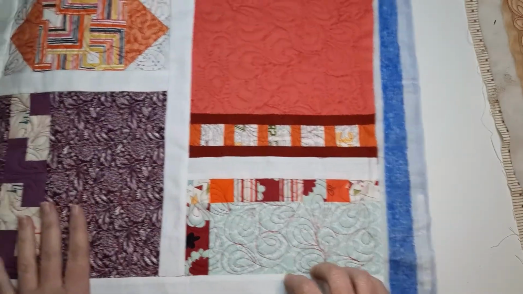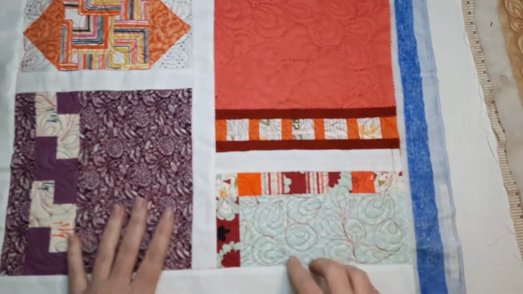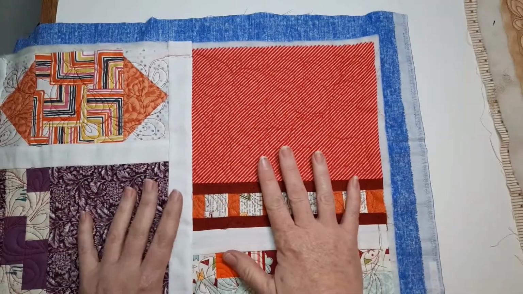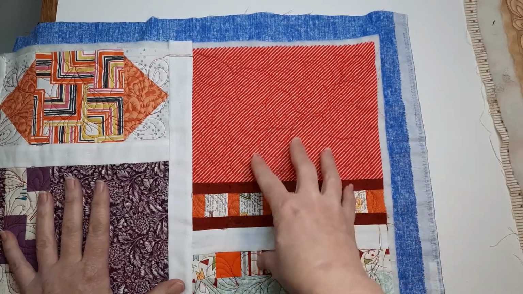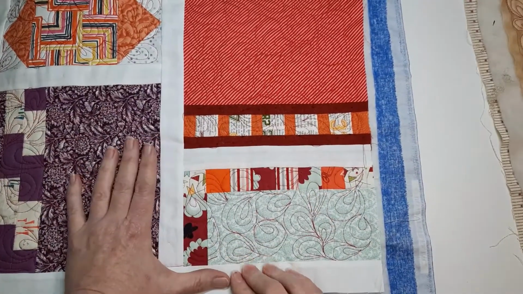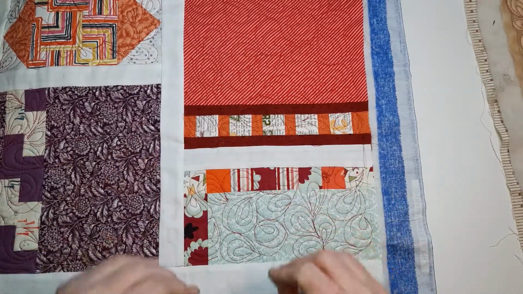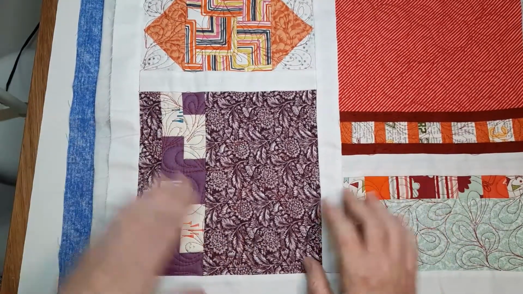What I did find when my arms got tired and my hands got tired is that my quilting got messy. So if you choose this design, now I actually really like this design. I've used it in a number of quilts, but when my arms get tired and it gets messy, it's time to take a break. Go and do something else. Do something different, do a different action, give your muscles a rest, and then come back to it. So that would be my recommendation.